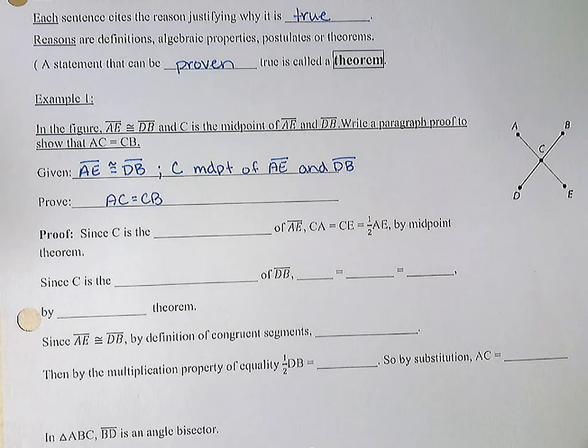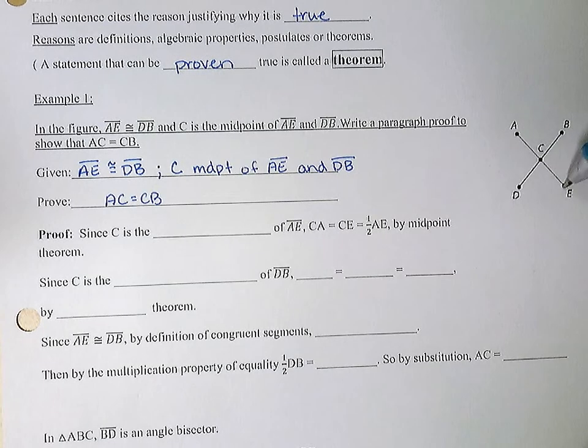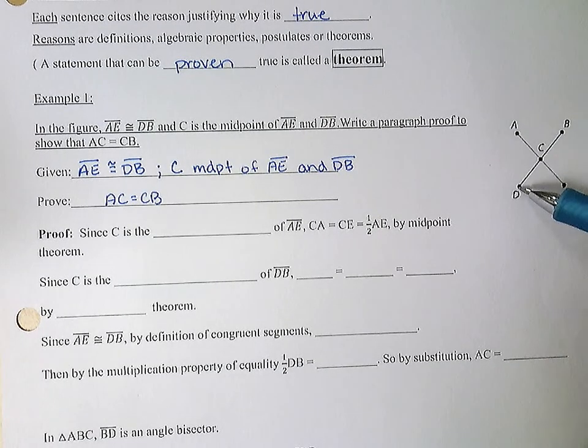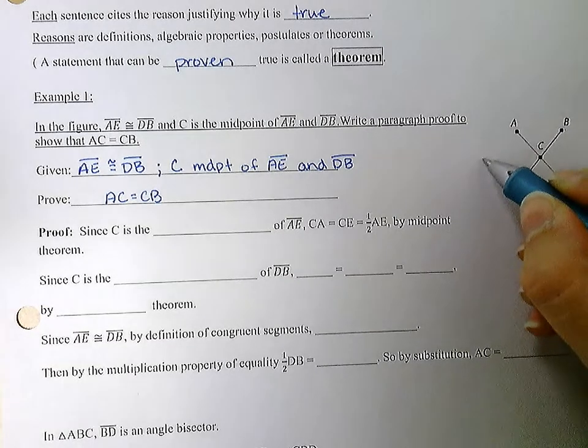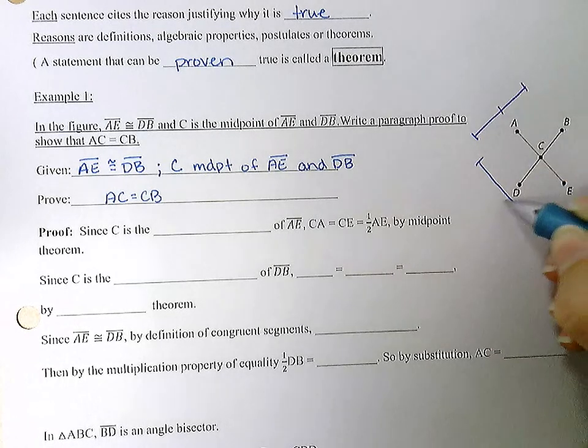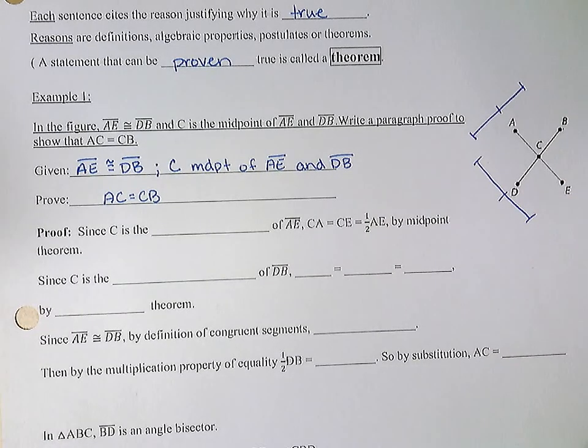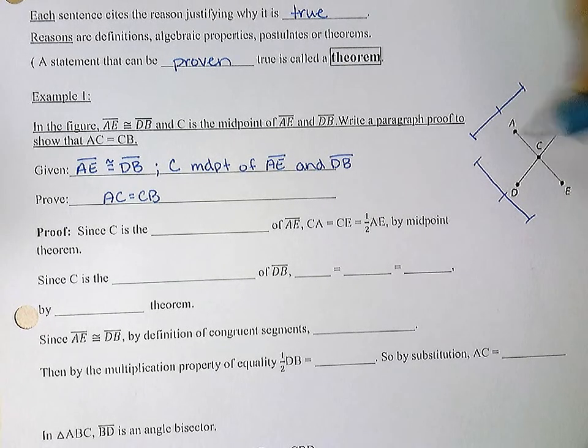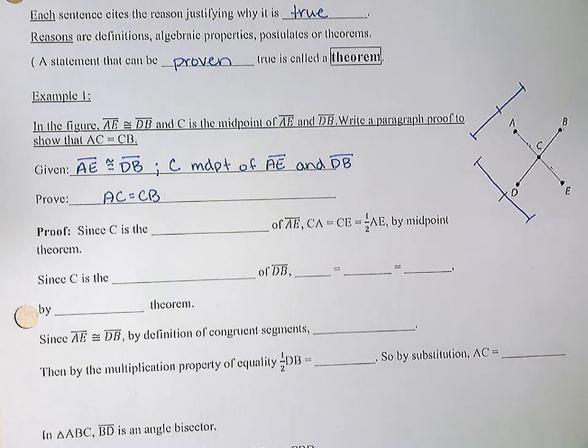Now that I've got that written out, I want to label that in my picture. I know that AE is congruent to DB, so however you need to label that, those two larger segments are congruent to each other. And C is the midpoint of AE. So what do I know about these two segments?